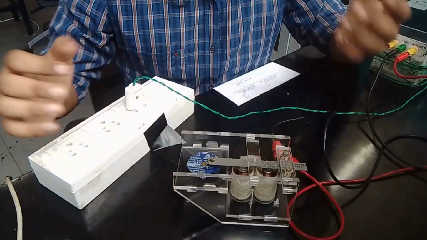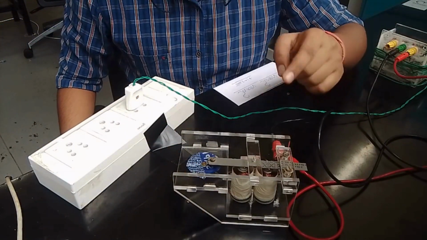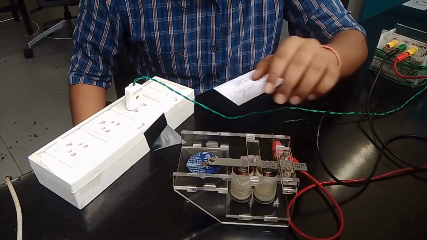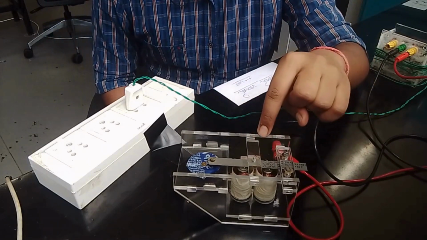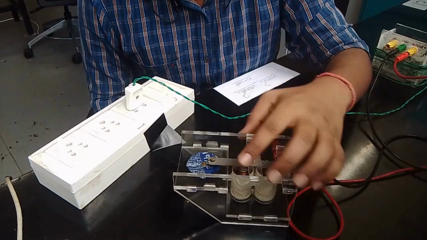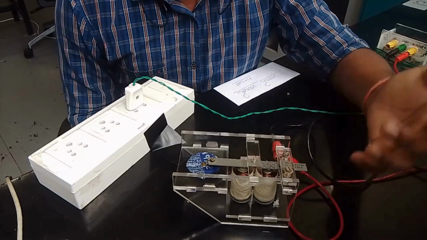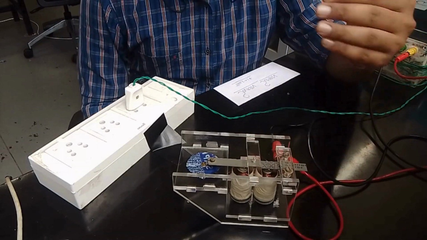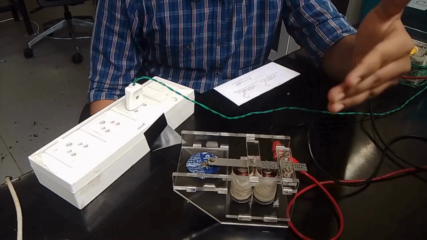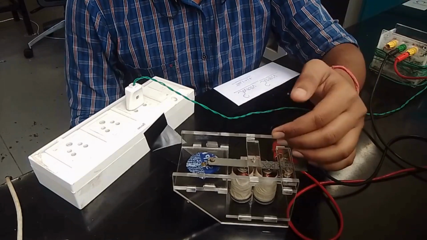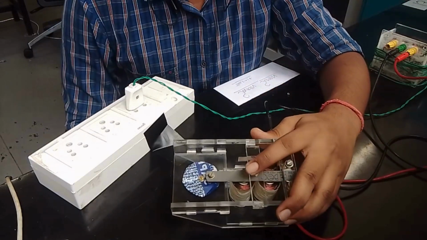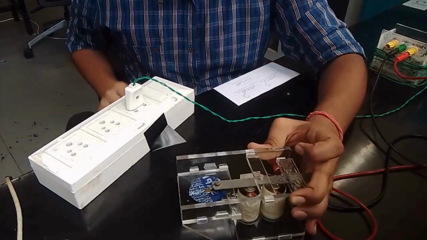So when the polarity changes, there is no current in these two solenoids, so no magnetic field. This leads to no attraction of this metal plate, and again when the polarity comes back to the same forward direction, this plate gets magnetized and moves towards the solenoids, and it ticks here.